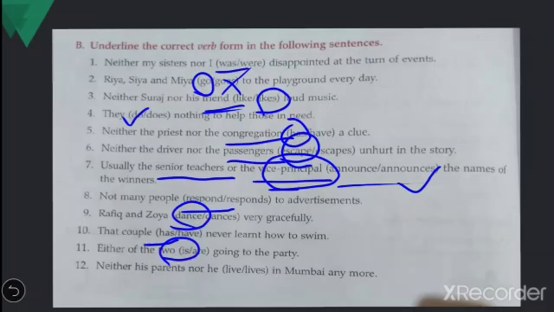Here you have to use rule number 14. Either or, neither nor. Now look at number 12. Neither his parents nor he dash in Mumbai anymore. Here rule number 15 will come. Neither his parents is showing plural form, but he is showing a singular subject. So the nearest subject is singular. That's why the verb also will come singular, lives.